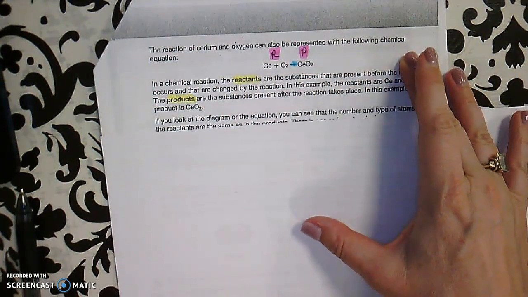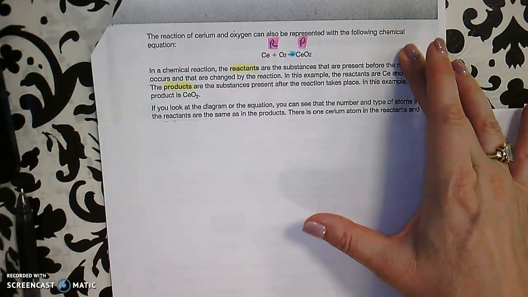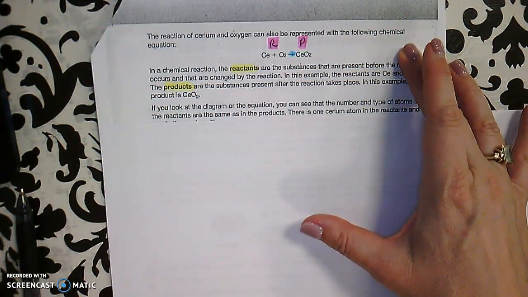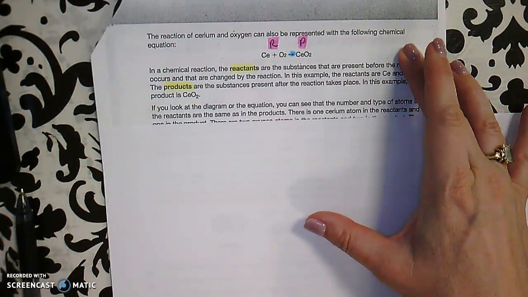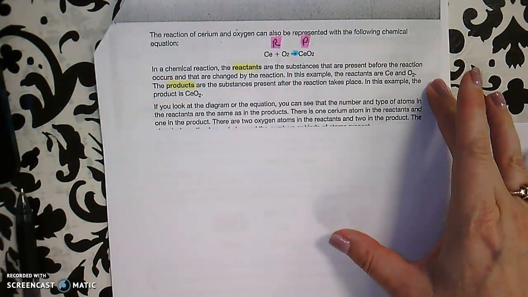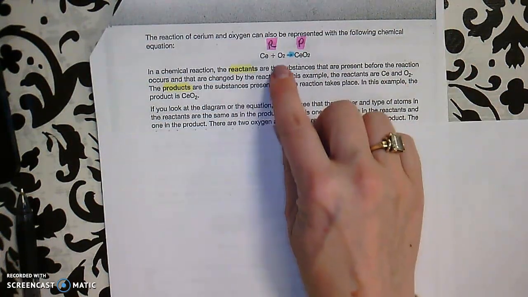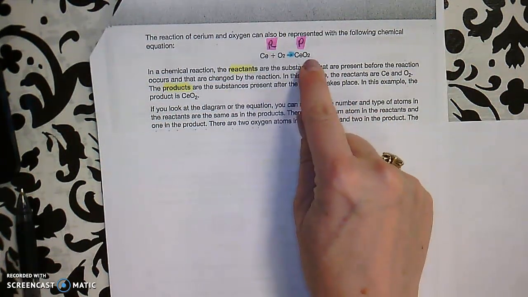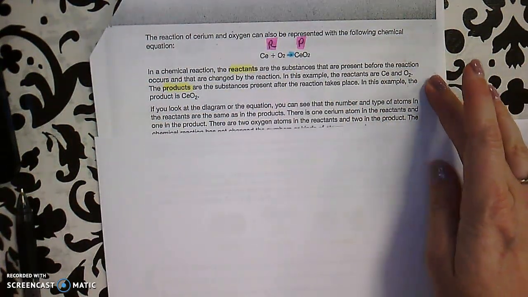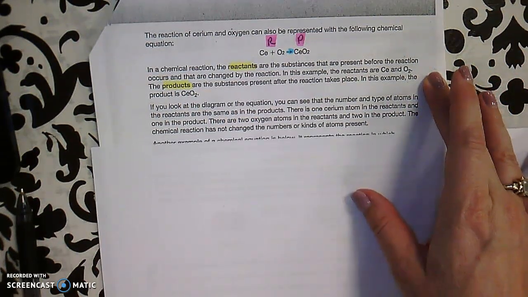So if you look at the diagram or the equation, you can see that the number and type of atoms in the reactants are the same as the products. There is one cerium atom in the reactants and one in the product. See? 1 and 1. There are 2 oxygen atoms in the reactants and 2 in the products. 2 little subscript, 2 little subscript. The chemical reaction has not changed the numbers or kinds of atoms present.